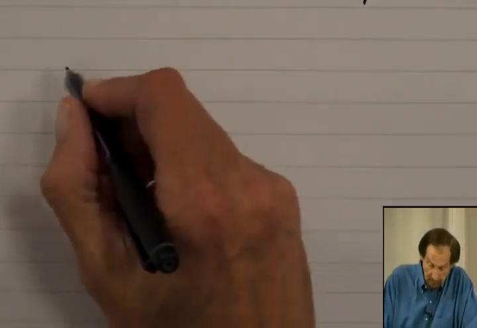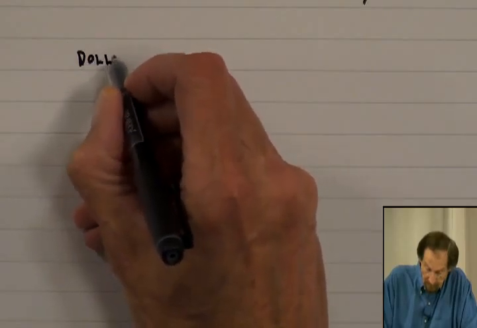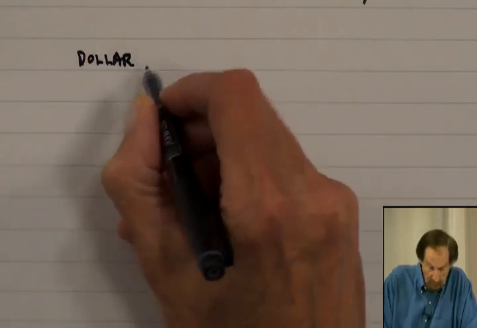Okay, now let's do something a little bit different that's not in our book, but is very, very important. It's not even in Bodie, Kane, and Marcus. In fact, it's not in many finance books, but it's very important. There's something called dollar cost averaging.